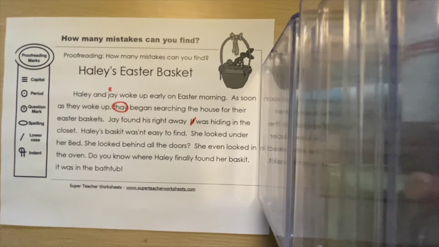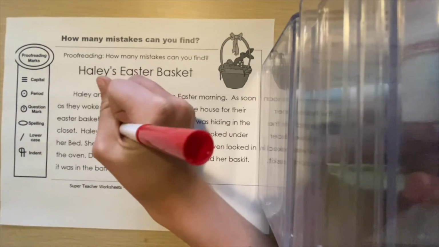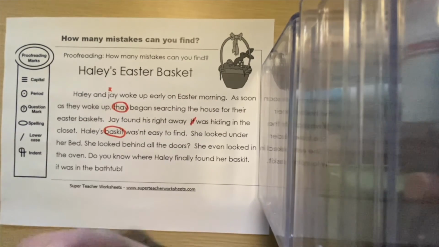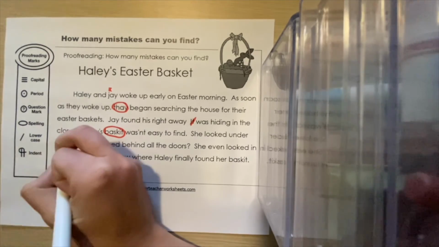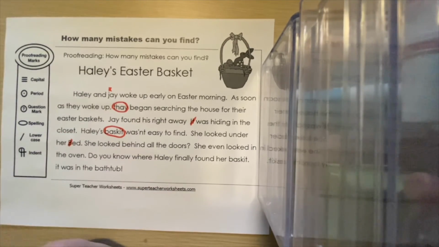In the next sentence, which word is spelled incorrect? That's right, basket is spelled incorrect. It should have an E, not a T. In the next sentence, which word should not be capitalized? That's right, bed. Bed should be lowercase because it doesn't fit into the MINTS category.